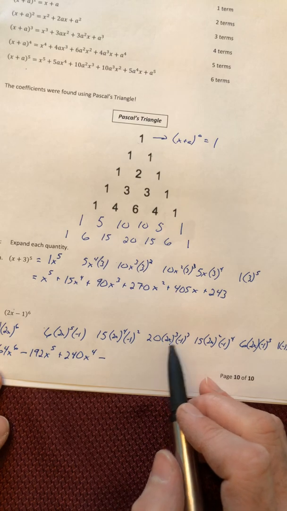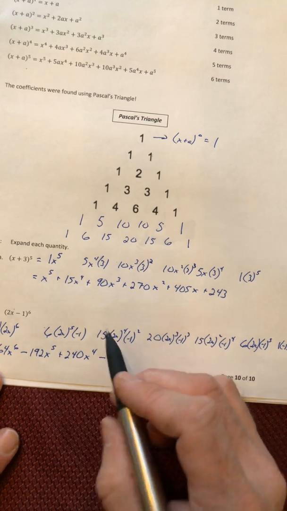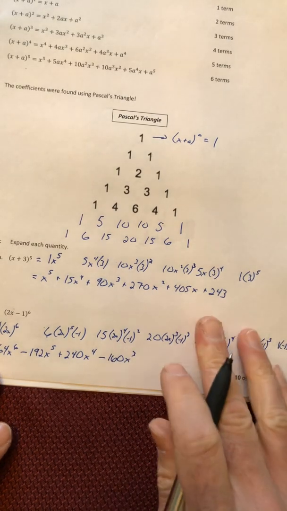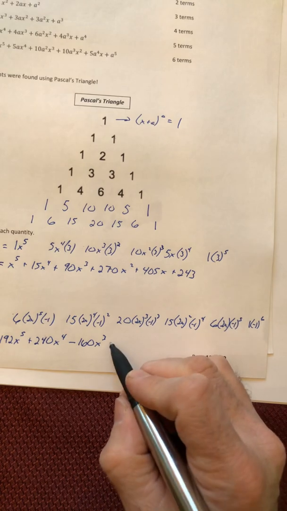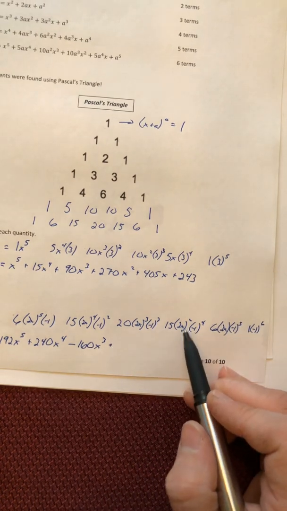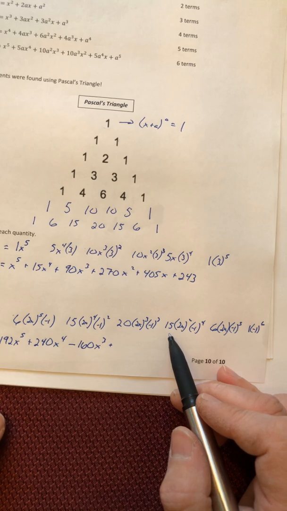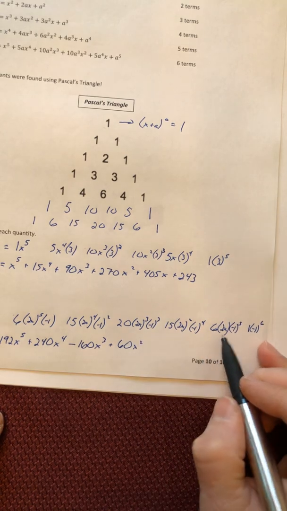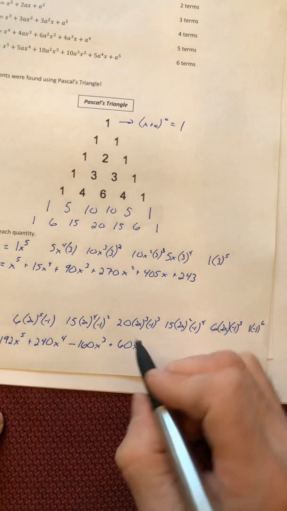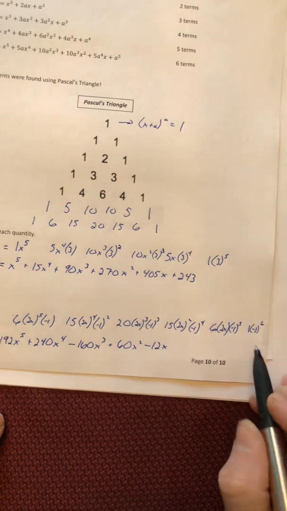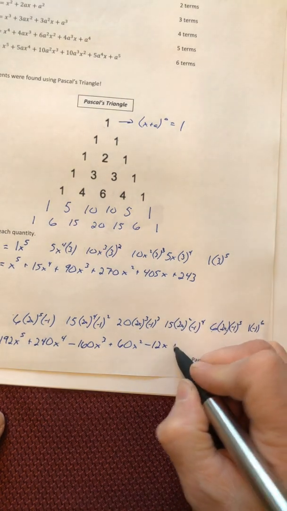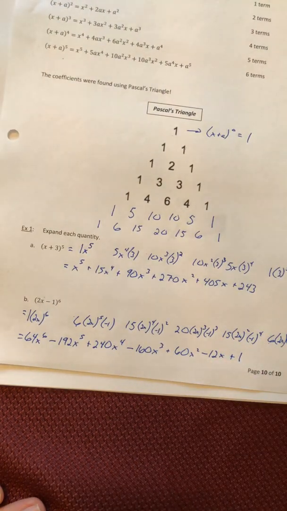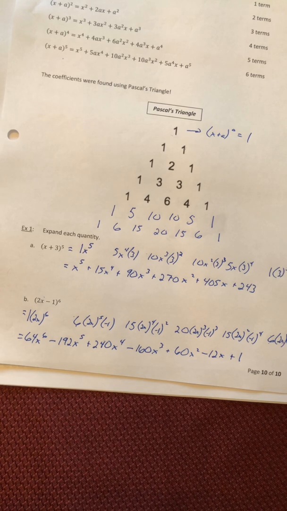So now I have 2x to the 3rd times 20 times a negative, so -160x to the 3rd, plus 2x squared times 15 times 1, which would be 60x squared. Then 2x times 6 times a -1, -12x. And then -1 to the 6th is a +1. So that is a gigantic polynomial, but a lot faster than trying to FOIL it out individually.